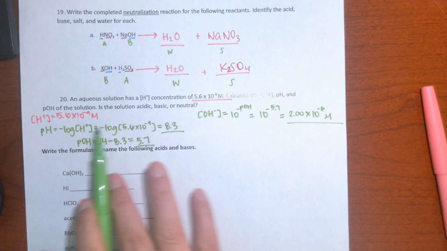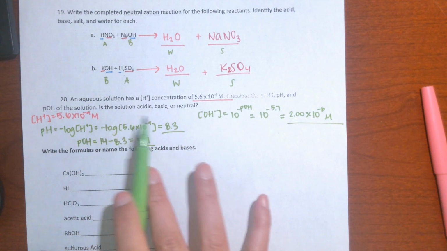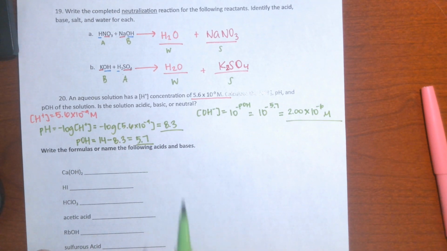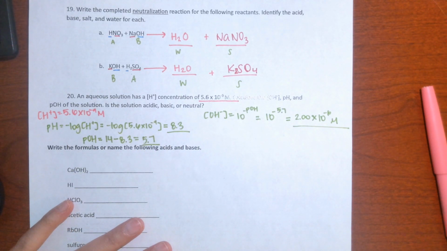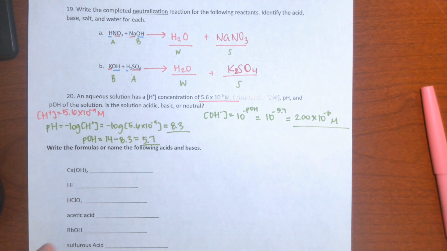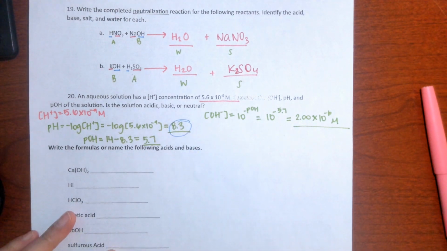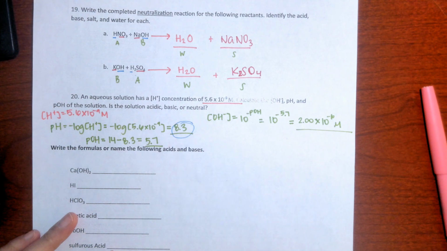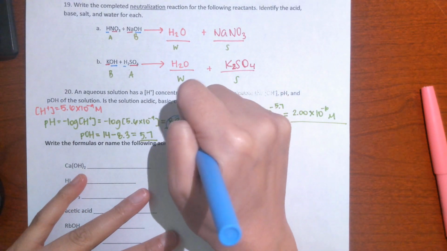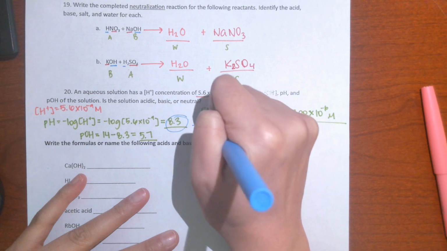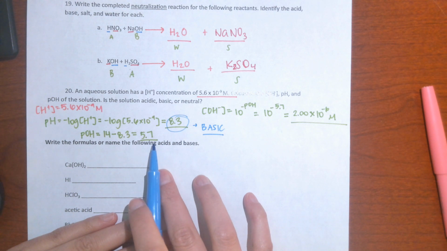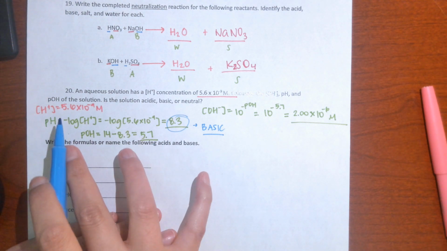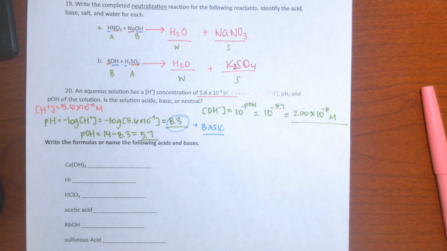Okay? The last bit of the question is, is the solution acidic, basic, or neutral? So out of these 3 numbers, which number do you look at to determine the acidity? You look at the pH. So 8.3 is above 7, therefore it is basic. Alright, don't look at pOH, careful, because if that's the case, that'll be acidic. But no, pH and pH only determines the acidity or the basicity.